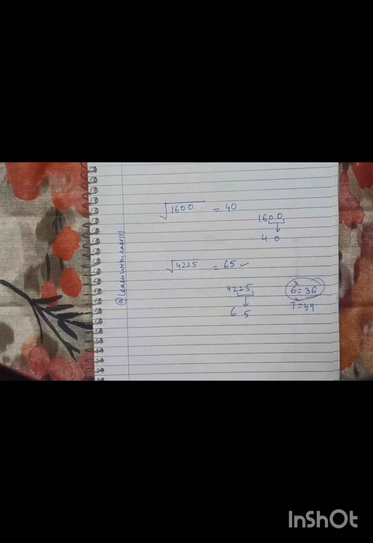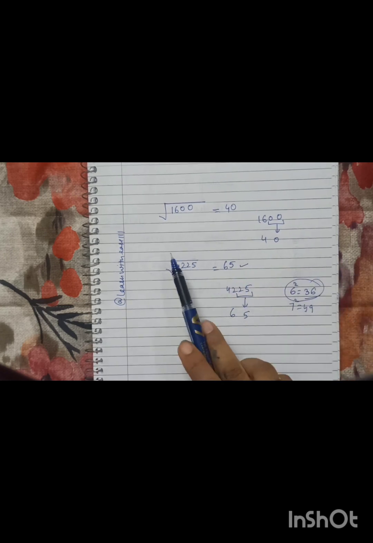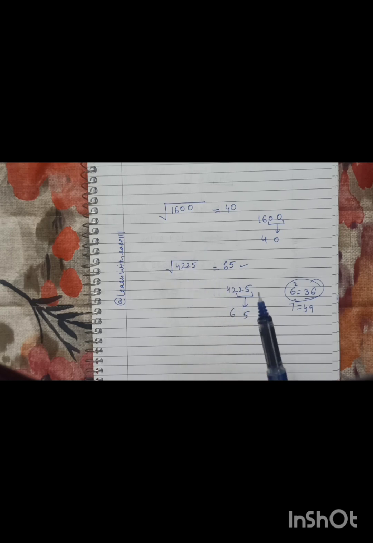So these are easy. The numbers which end at 0 and end at 5, when we need to find the square root, these are easy. So let's take one more example with other digits.